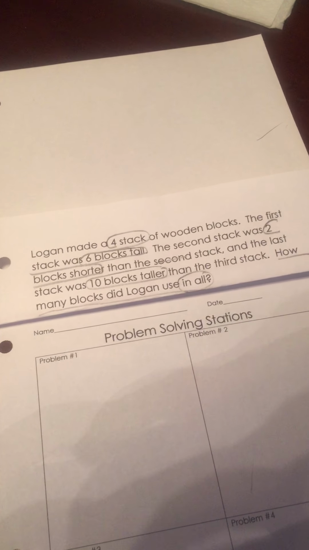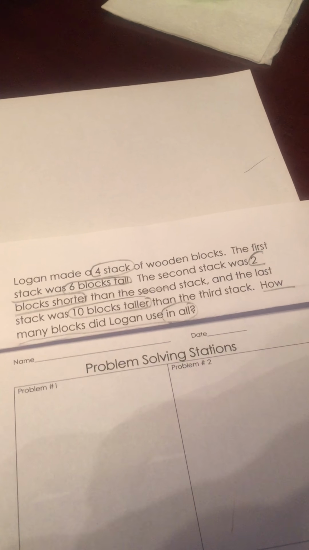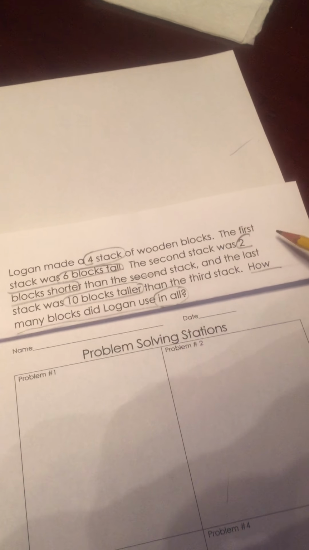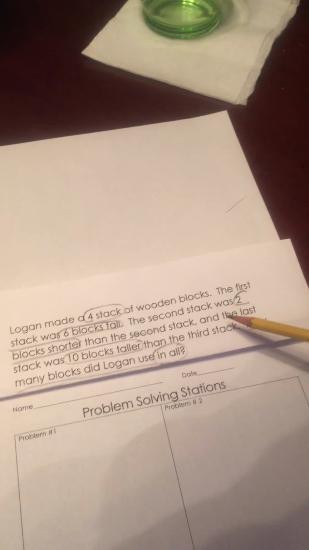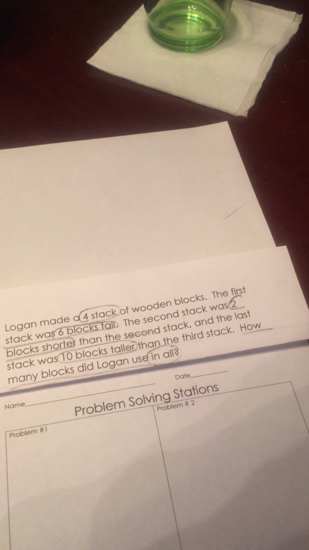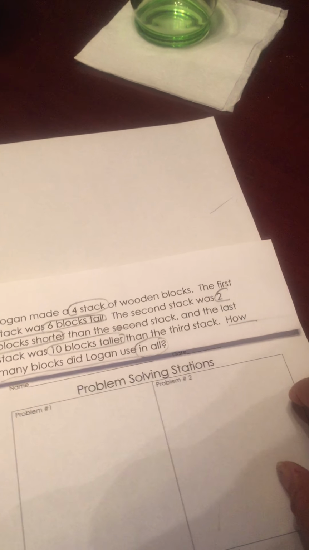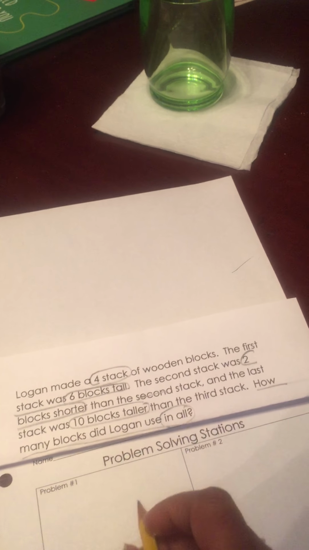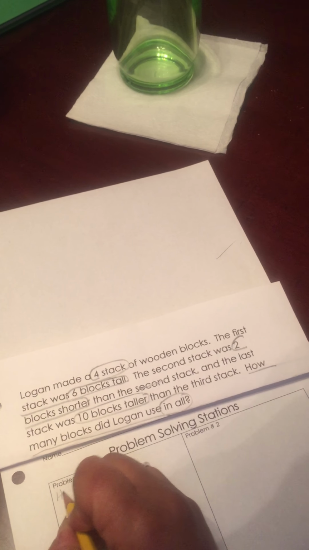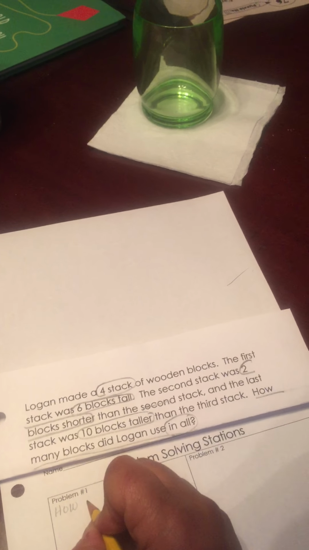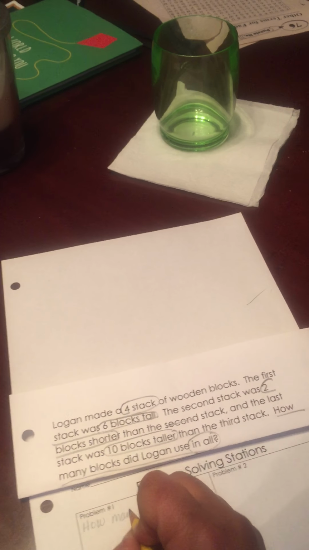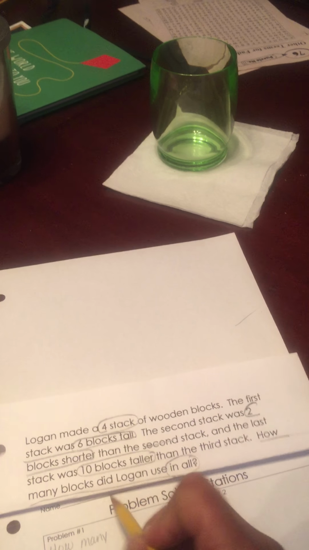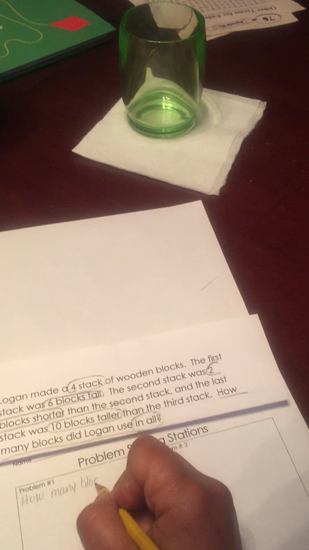Okay, in the problem solving station activity, the students will have a problem that they will solve, and they'll have 4 different stations that they will rotate to. So if they're at station number 1 and they're doing the problem, instead of writing the whole problem, they will just need to write the question, because you have to begin with the end in mind. So they would write in this question, how many blocks did Logan use in all?